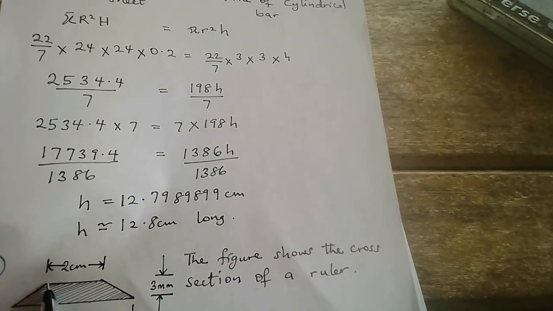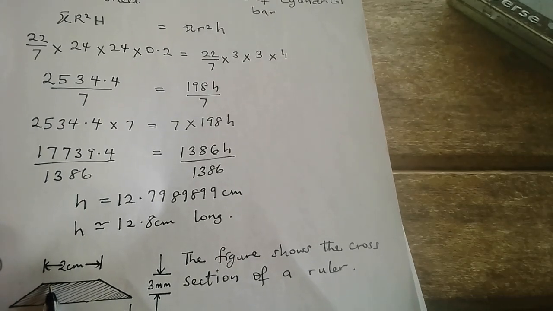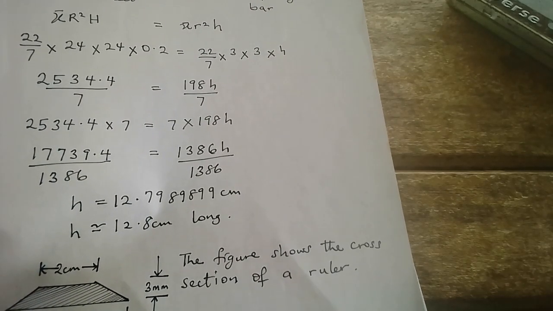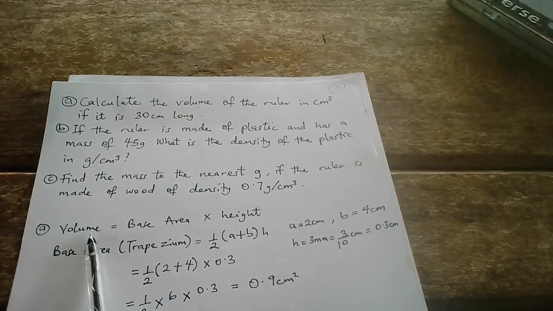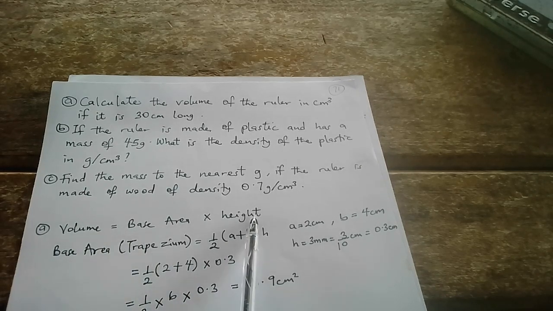That is a trapezoidal prism. So the two faces should be what? A trapezoid, and you are now given the length. So you know the general formula for the volume of a prism is base area times the height.